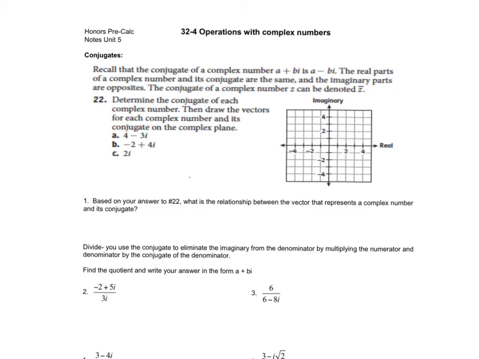Now, a complex number is a plus bi, or as you can see here, a minus bi. The a is the real part, so like a 7 or a 2. And then, of course, the part with the i is the imaginary part. So that could be anything. It could be i radical 3. It could be 1/2 i. Anything with an i is imaginary.